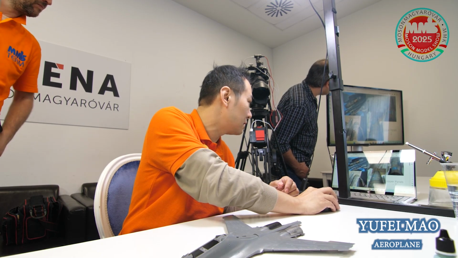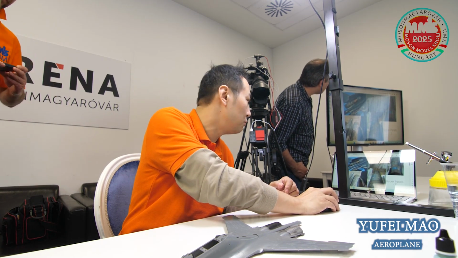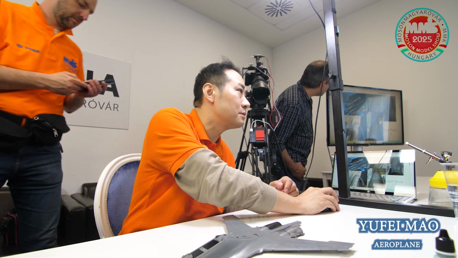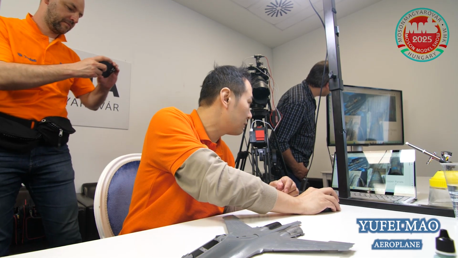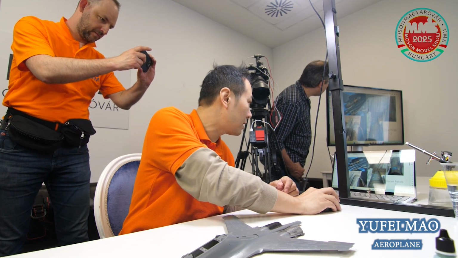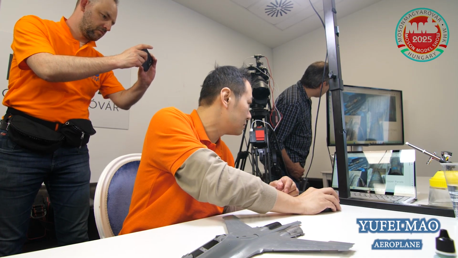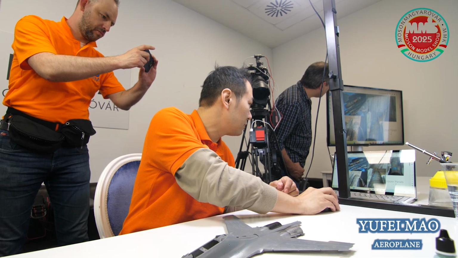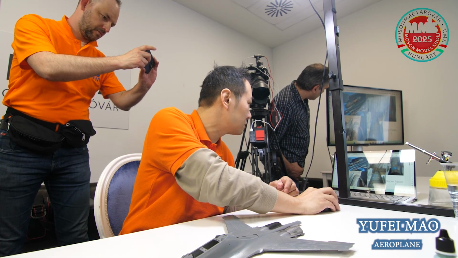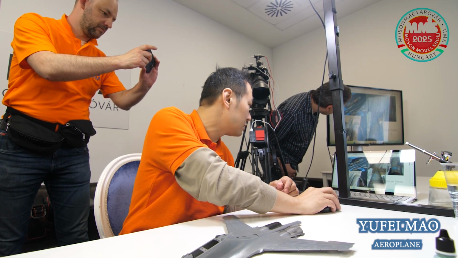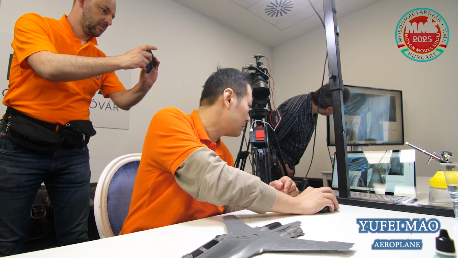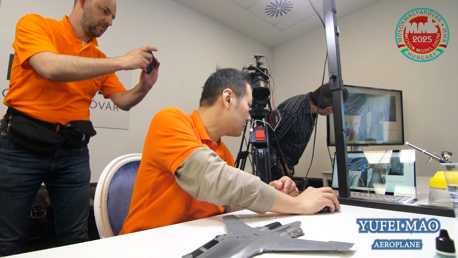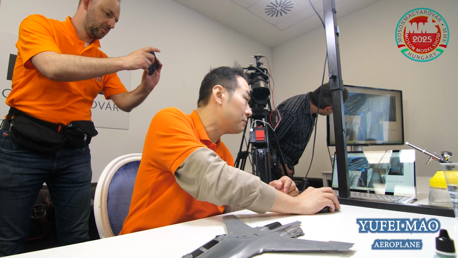This is because of the reinforcement ribs under the panels. The reinforcement rib on this panel is in this direction, but the ribs on this panel are in this direction. We can also see this picture of the Su-35. It's the same. This shows the direction of the ribs under it.